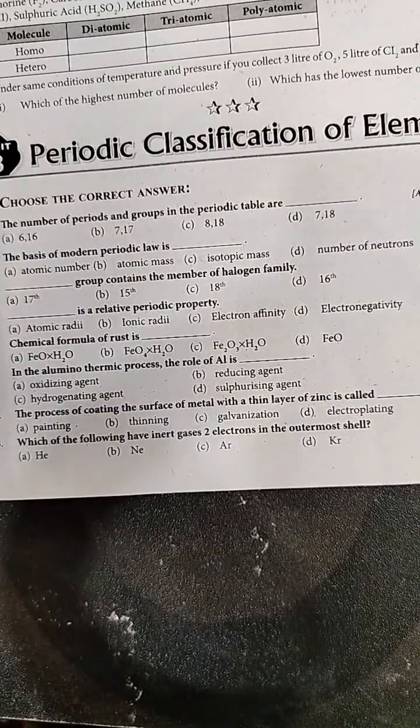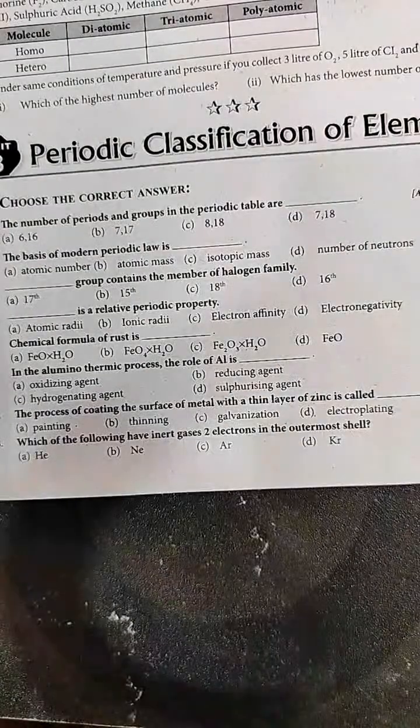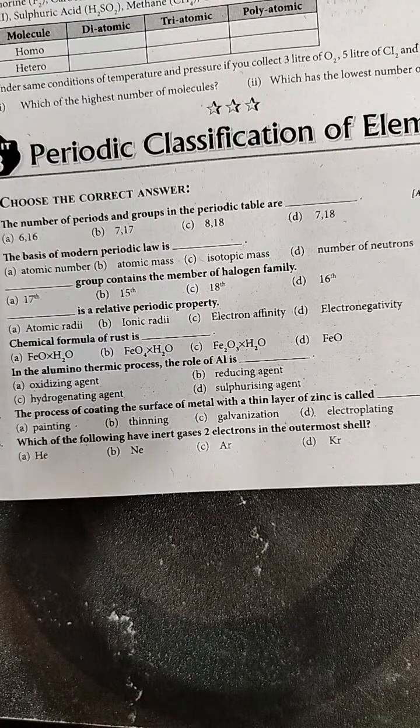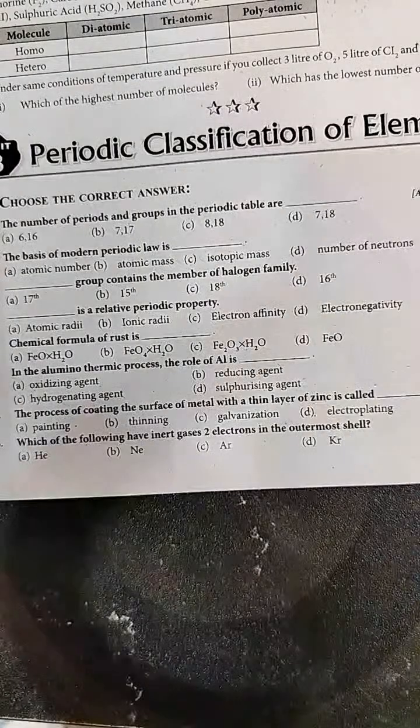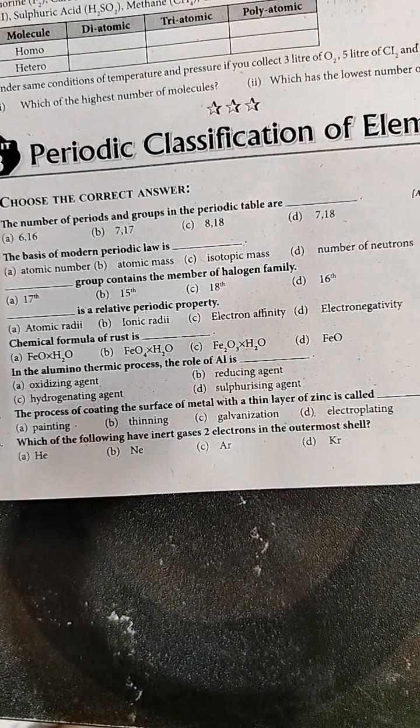Question number 1. The number of periods and groups in the periodic table are. Lesson 8, question number 1. You can also open your textbooks if you want. Madhumita has answered. Yes, Darshini has answered. Yes, the right answer is option D, 7, 18.